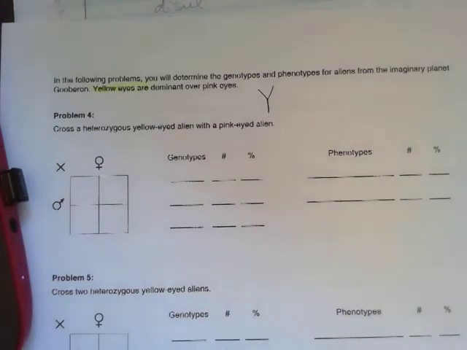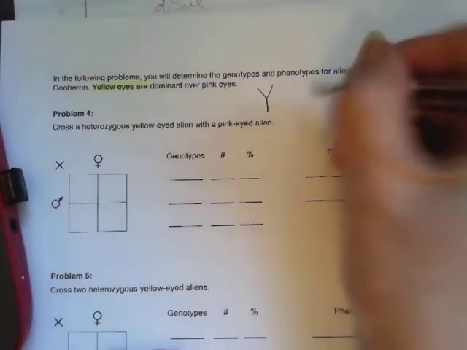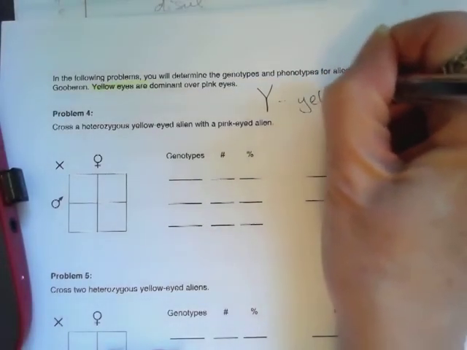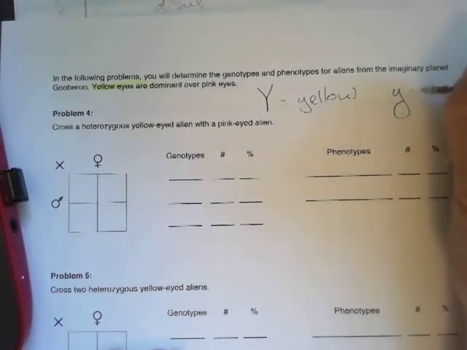But it just is helpful to call whatever your dominant one is to give it that letter. Okay, dominant is yellow. And then if we have a small letter, that is your recessive. And if you get two of these, your phenotype would be pink.